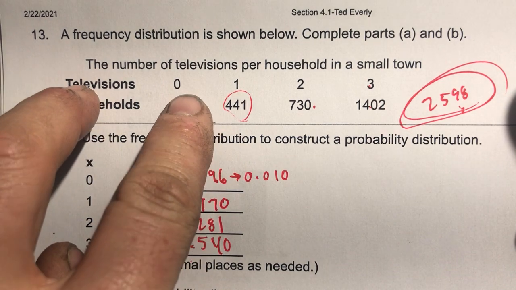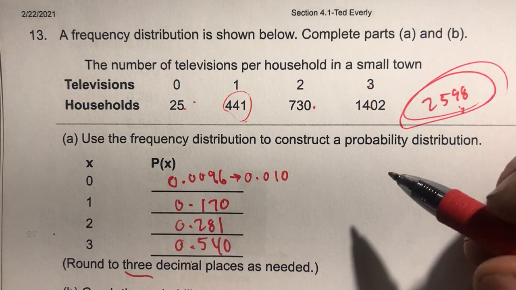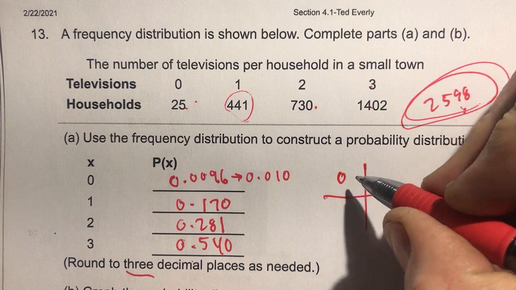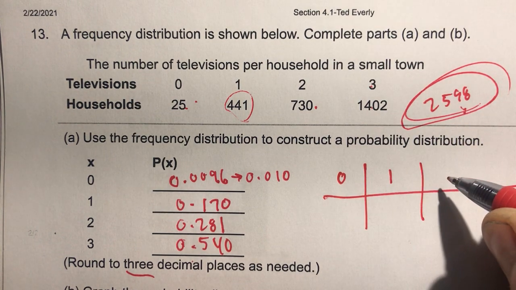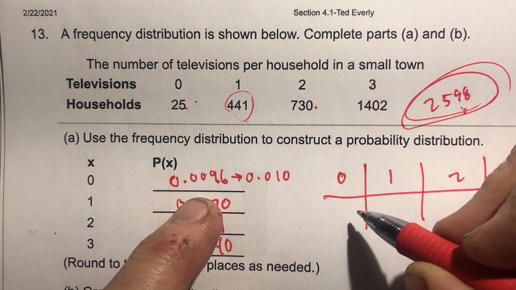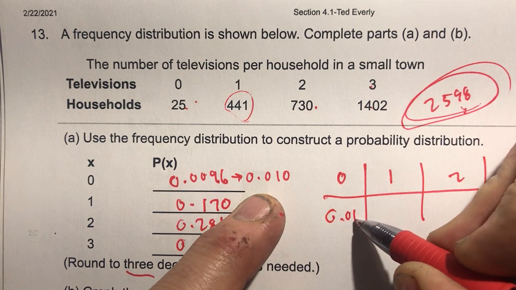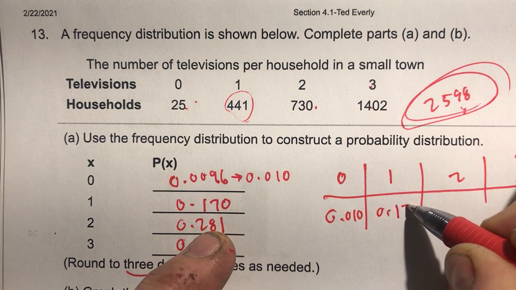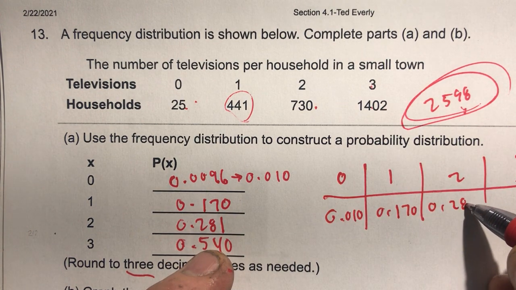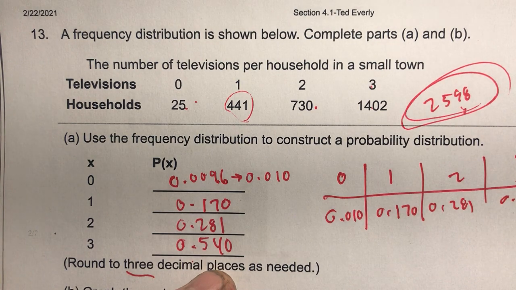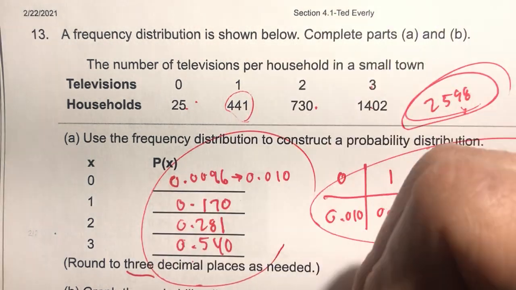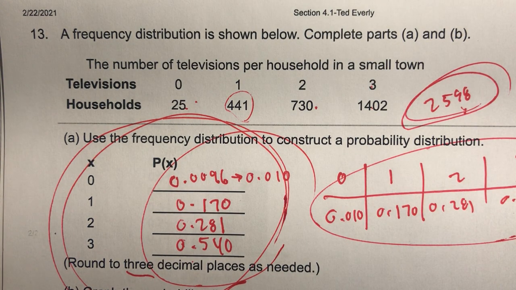Now this one's going vertically instead of horizontally. Most of the ones we've been seeing so far, this will be 0, 1, 2, 3, and then my probabilities will be down here: 0.010, 0.170, 0.281, 0.540. See, this is horizontal, this is vertical. So it could be either way.